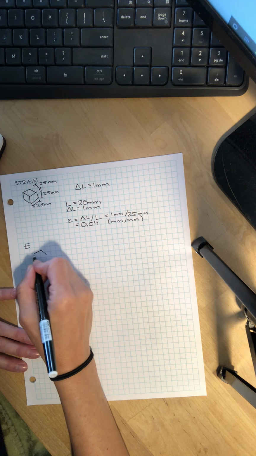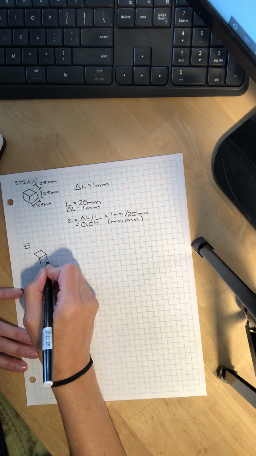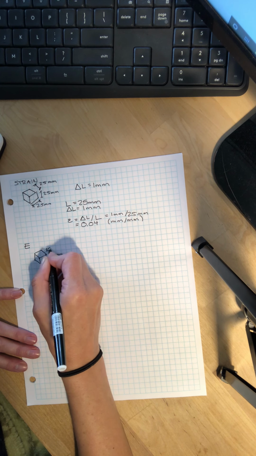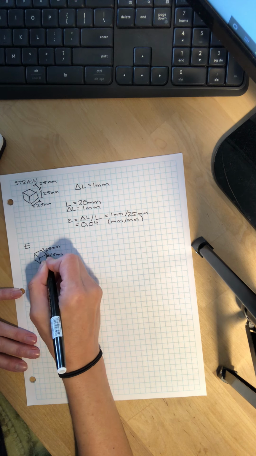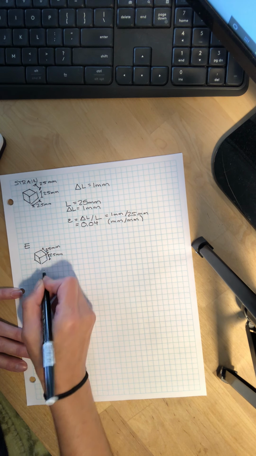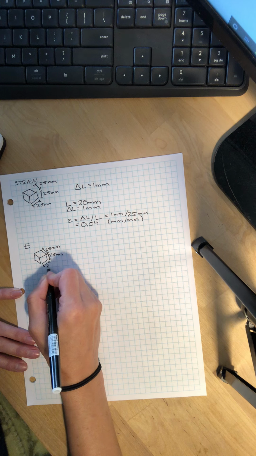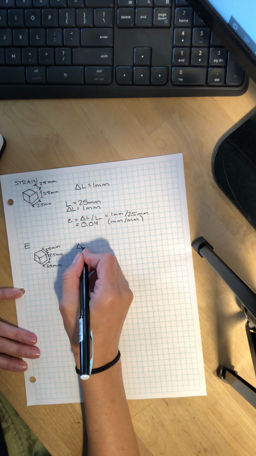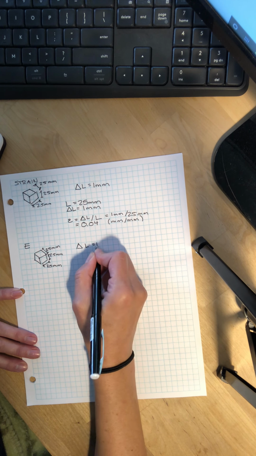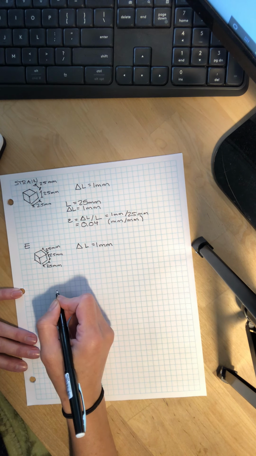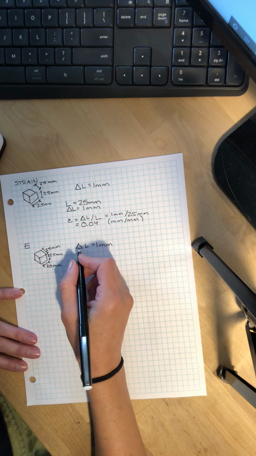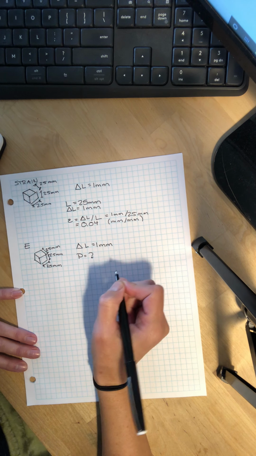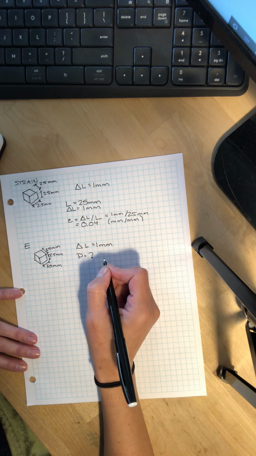If we have our same cube of steel, that is 25 millimeters by 25 millimeters by 25 millimeters, and it has deformed 1 millimeter, what is the force on the cube? We want to know what force caused that deformation.